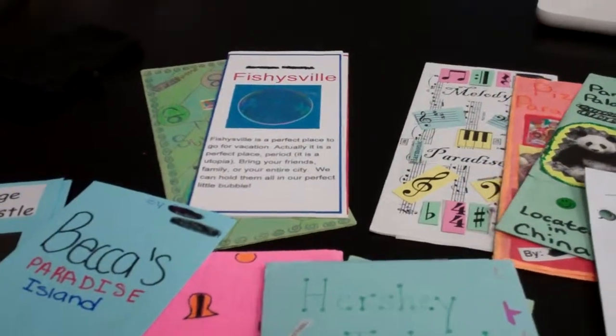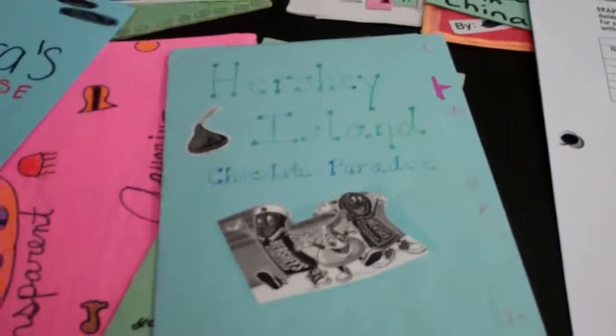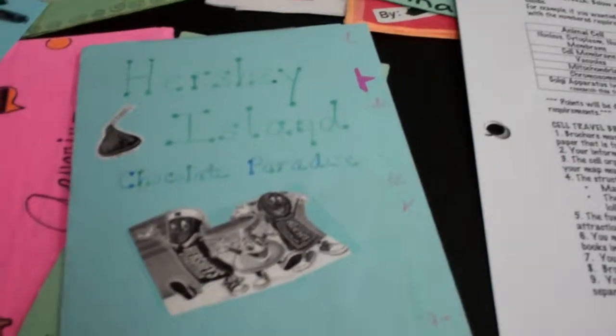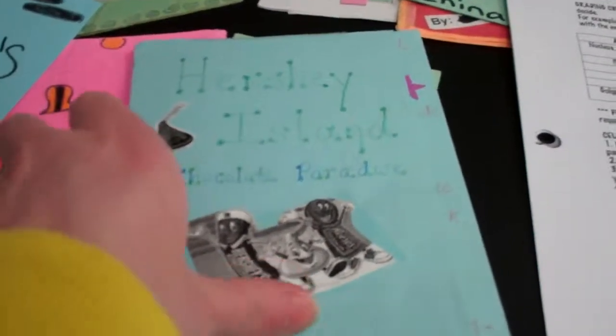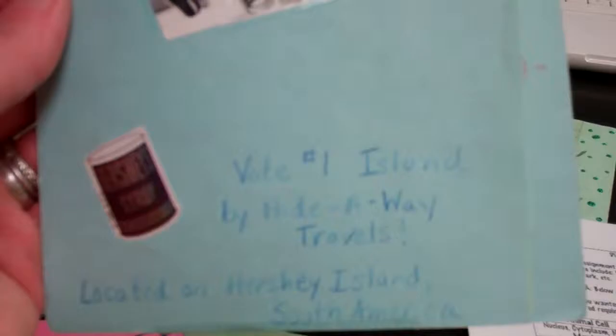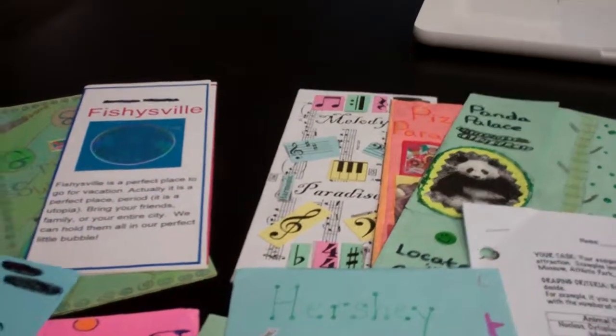Requirement number 6, you can hand draw, you can use the computer, cutouts from magazines, or photocopies from a book. The front cover must be an overview of your attraction. So you'll notice for mine, I put the name Hershey Island Chocolate Paradise. I also put on here some additional information that I made up. Voted #1 island by Hideaway Travels, located on Hershey Island, South America.